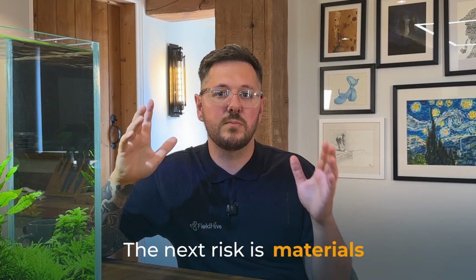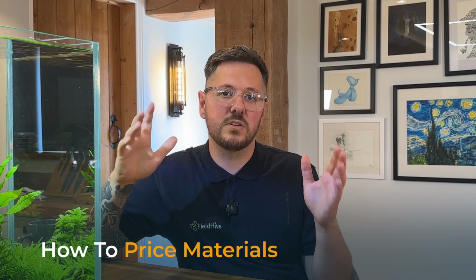Once labour is right, the next risk is materials, because the supplier price is not always the full cost of putting that material onto the job. That is what we are covering next: how to price materials for trade jobs.